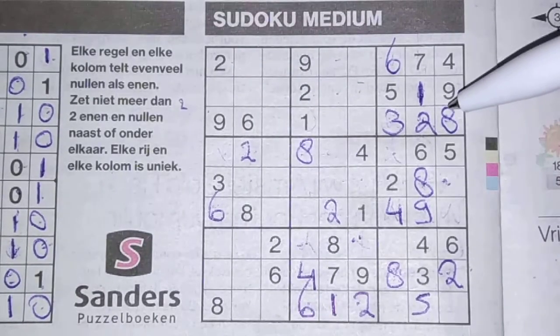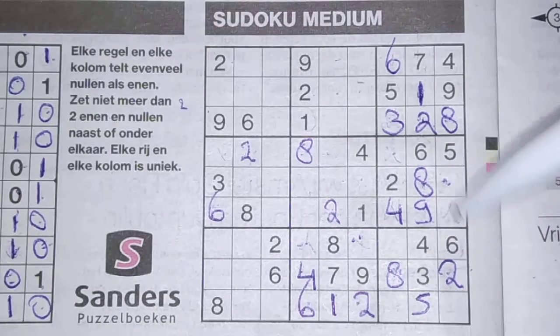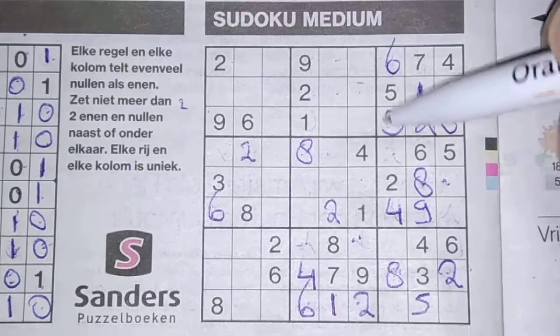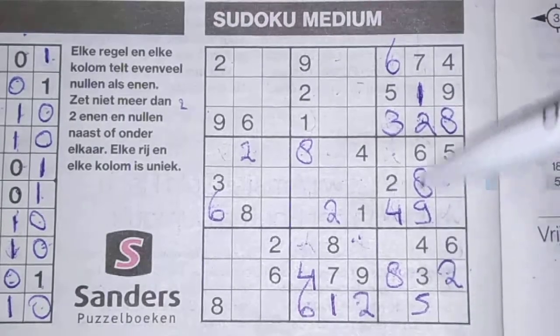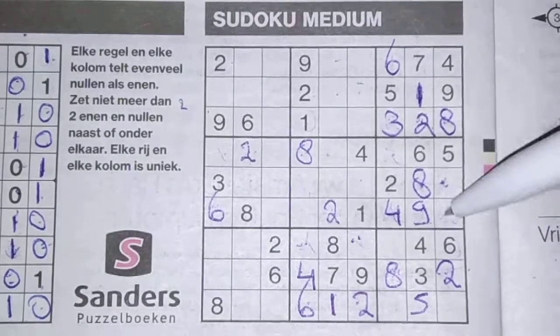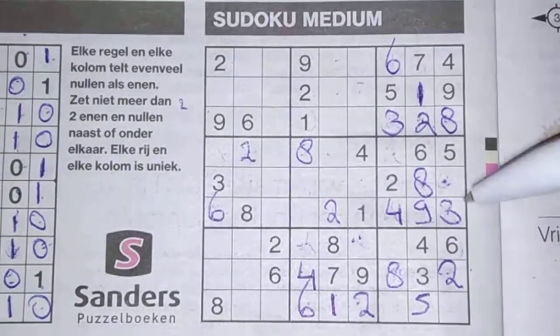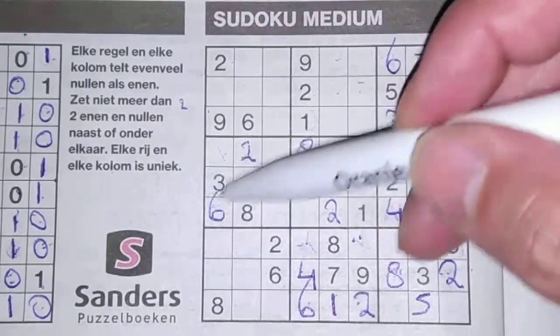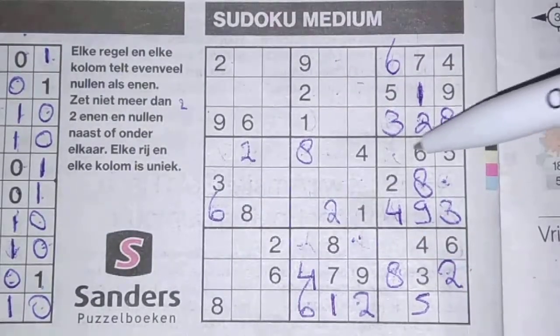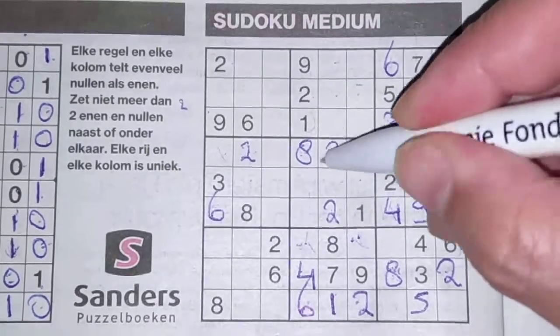Then 3 in this column, 3 in the column next. So in the last column, the only 2 places for the 3 should be here or there. But I see here 3, no 3 there. 3 should be here. 3 in this row, 3 in the middle row. So in the row above, the only place for the 3 should be there.